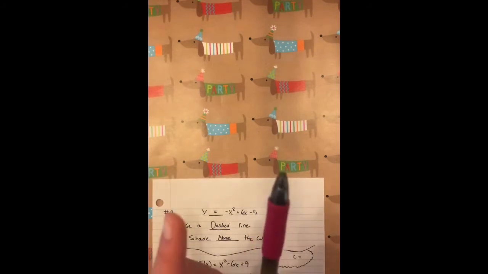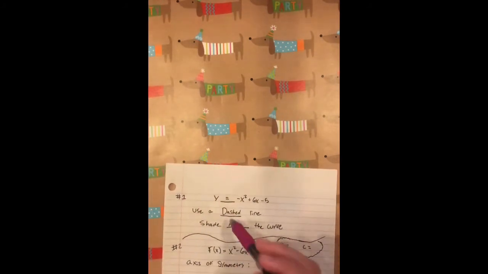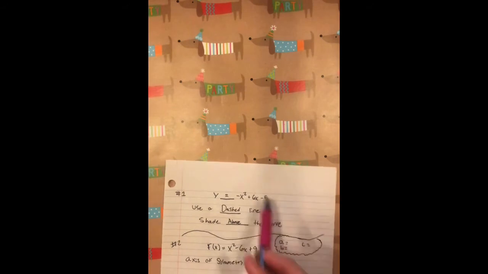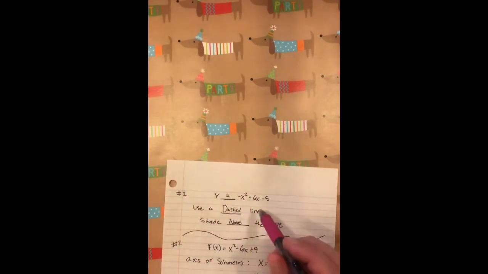Now, if you look at your graph, it should be obvious they shaded above the pink parabola, right? Well, how did they know to shade above rather than below? Well, was y greater than this function, or was y less than? It was greater than, so we shade up or above. So keep that in mind. This is basically a definition problem, but we will be using this fact later on. All right, moving on to number 2.